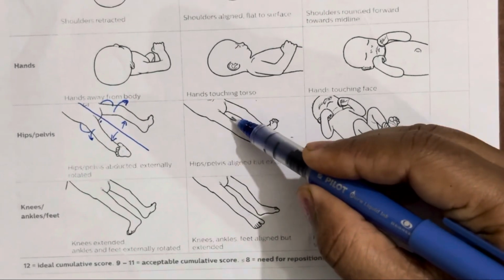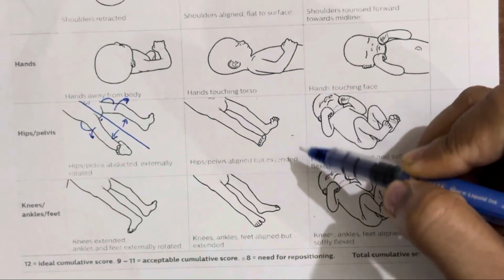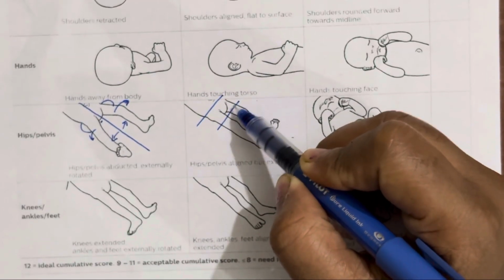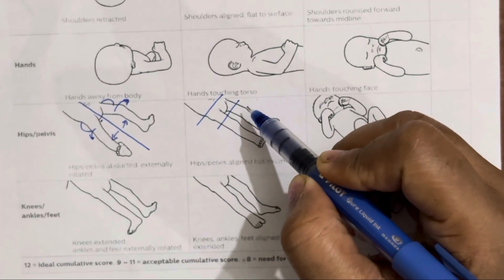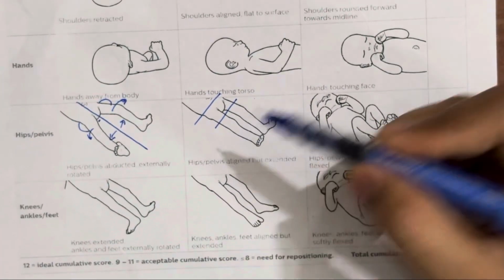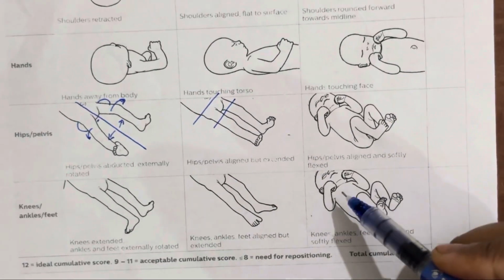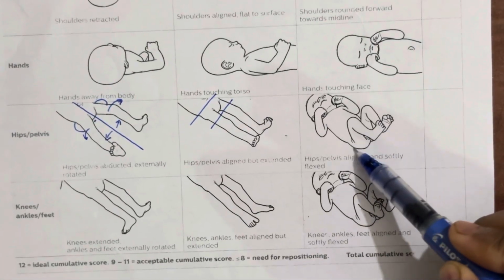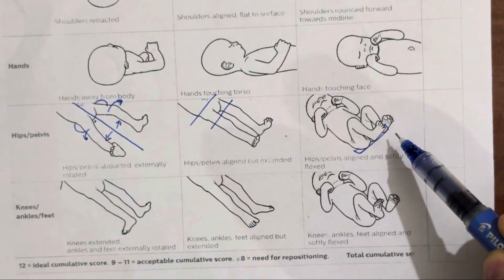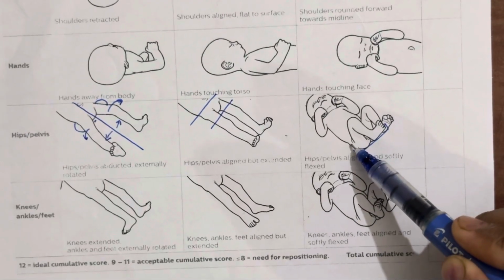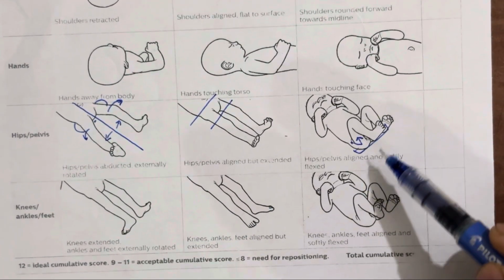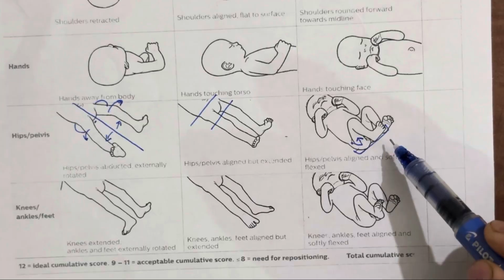Here you will see that the hips and the pelvis are aligned but extended. The hips are not externally rotated, neither are they internally rotated. They are aligned with the midline, but they are extended. There is no flexion. And now here you can see that the hips and the pelvis are aligned with the midline. This area you have to focus. They are aligned with the midline and are softly flexed. The flexion can be seen here. They are softly flexed towards the body. This is the perfect score. This is the perfect position, and you have to give the score 2 here.